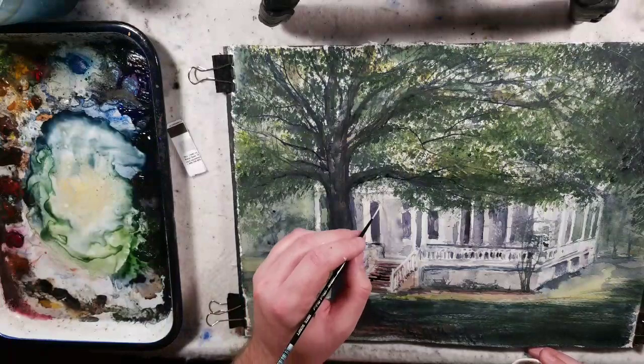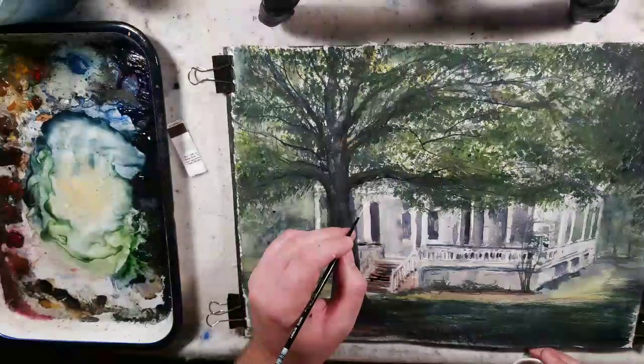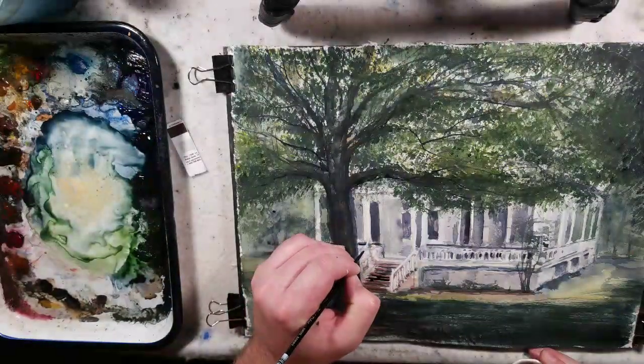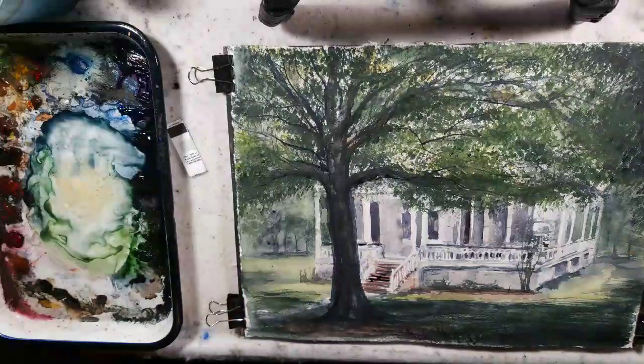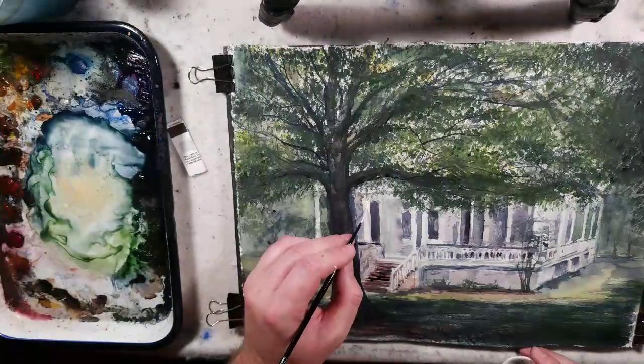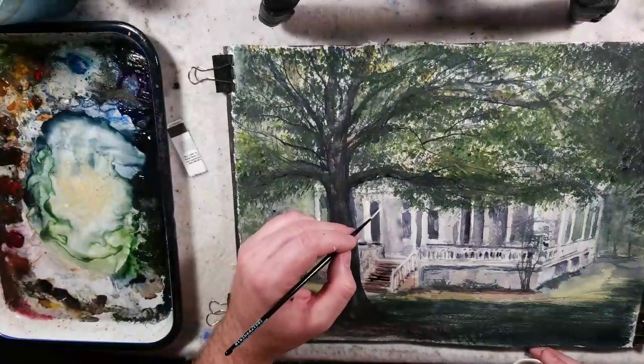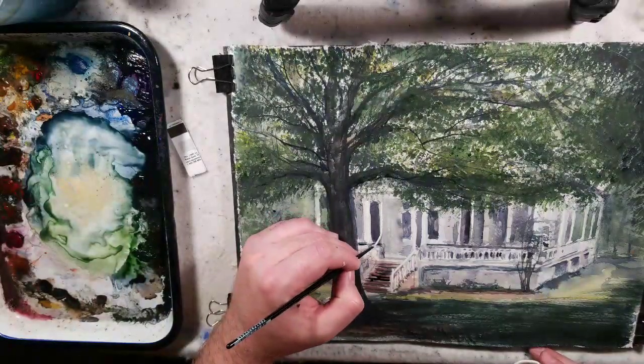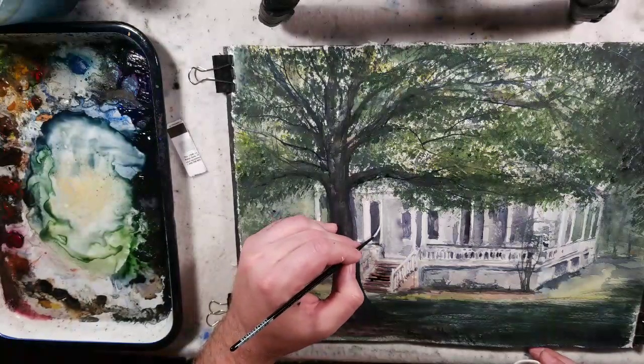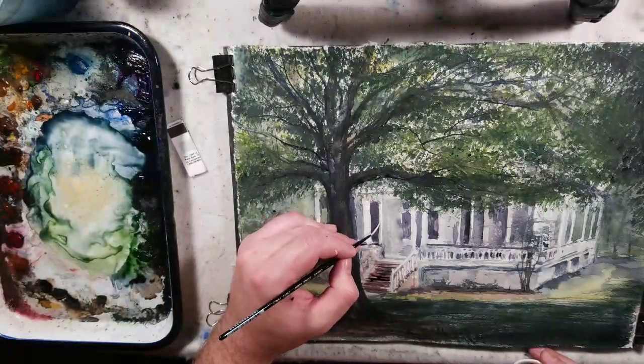And this house is just like stark white. Yeah, and that pulls that forward.